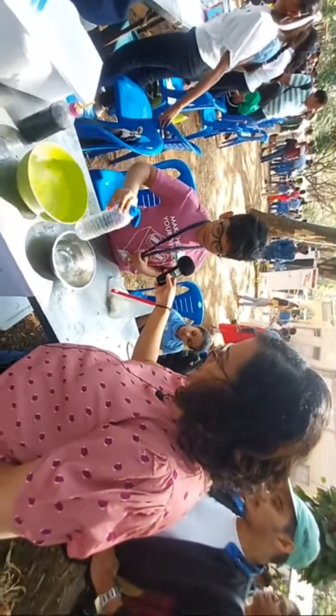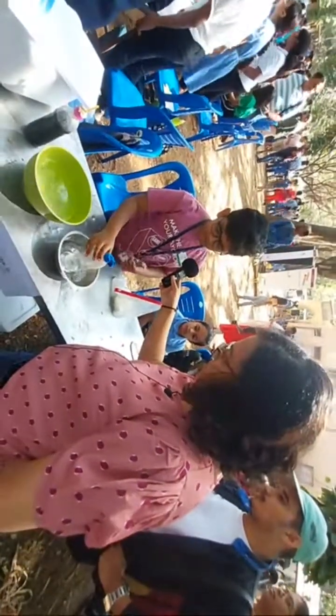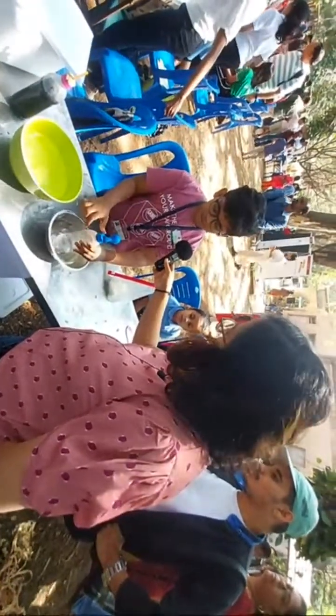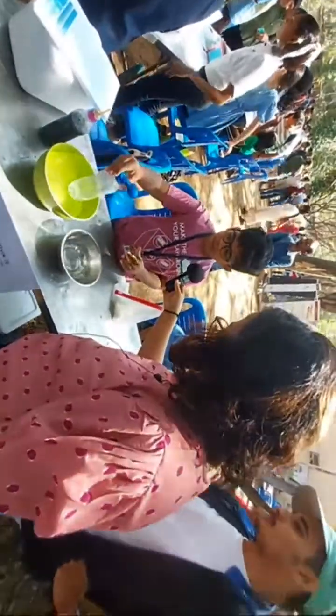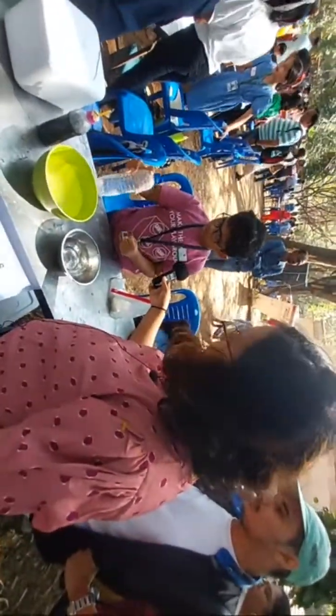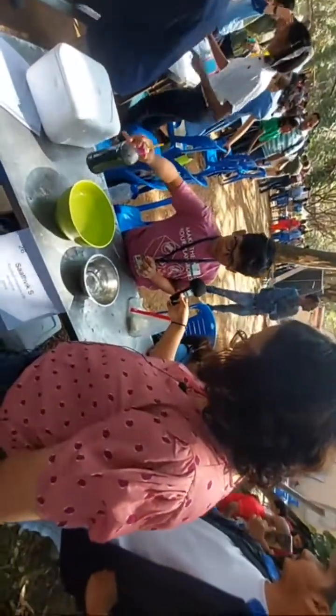This is because when we keep the bottle inside the hot water, there's a heat transfer between the hot water and the air inside the bottle. And when we keep it inside the cold water, there's a heat transfer between the air inside the bottle and cold water. Next, we're going to be using this thermometer.